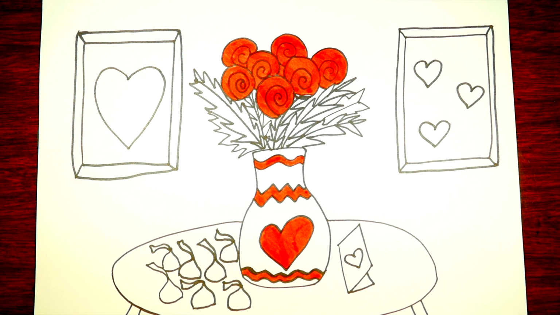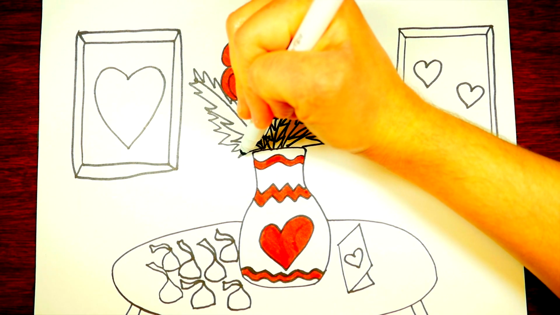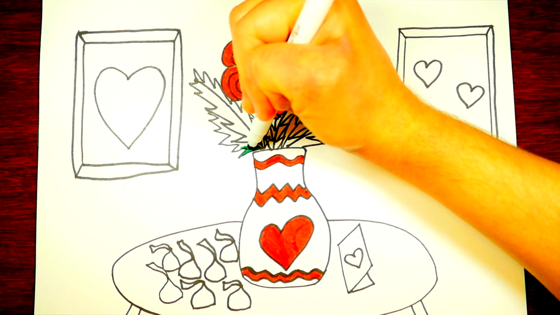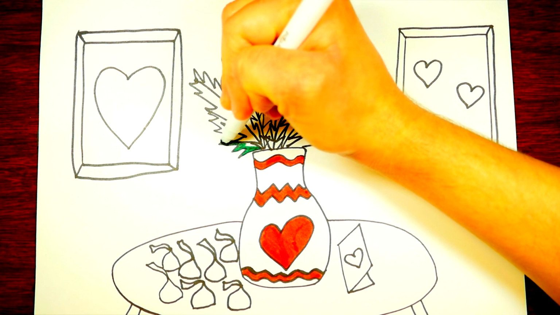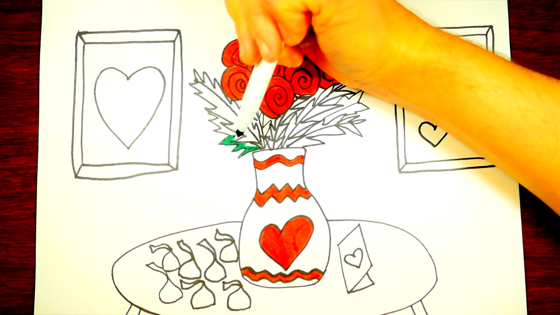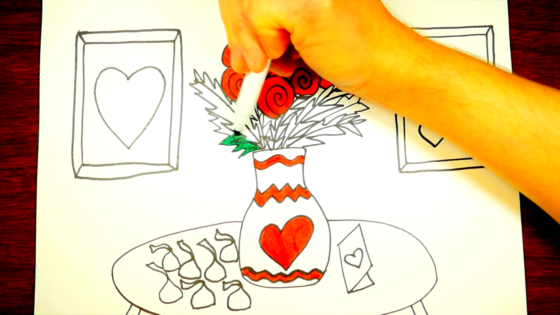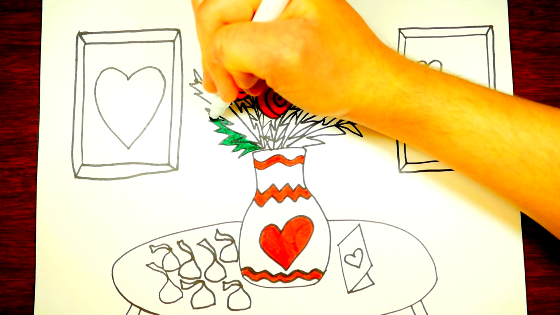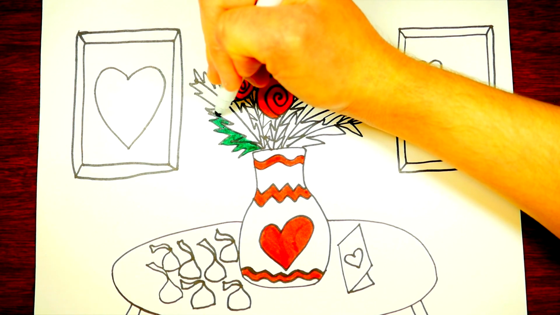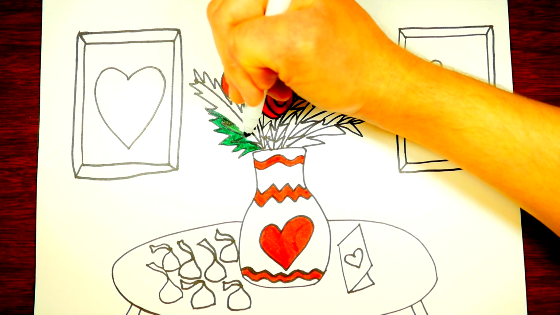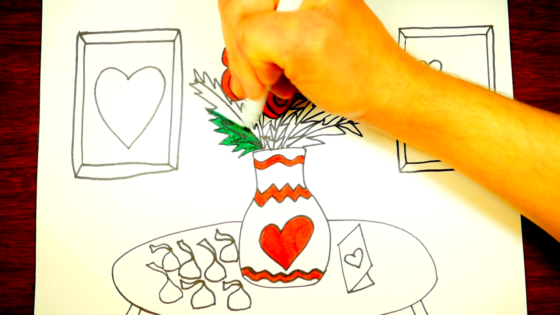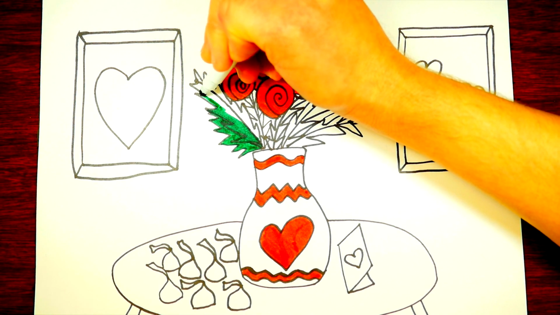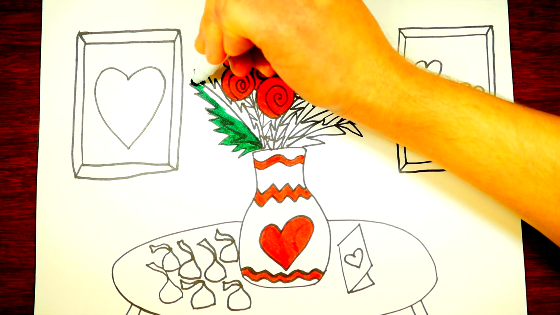So let's see what we want to color in next. We could color in the table. We could color in the leaves. Why don't we color in these leaves? It kind of looks like ferns. Ferns are a certain kind of plant that have these green leaves that are kind of long and kind of jagged on the edges, like you see in the picture, where the edges are kind of serrated or jagged. Those kind of look like ferns to me.